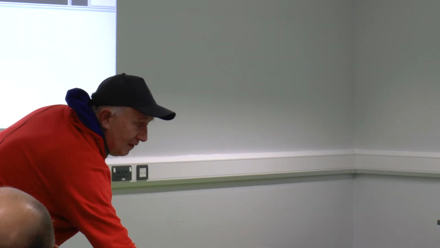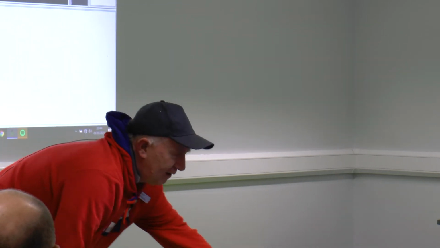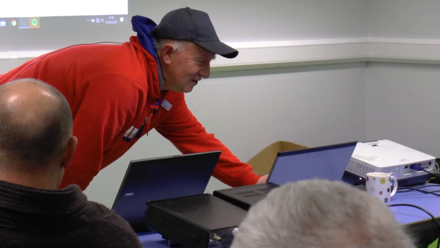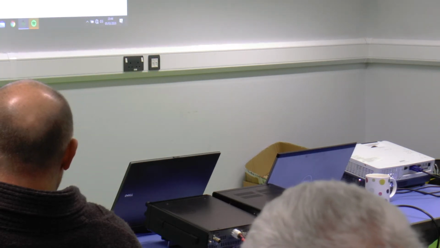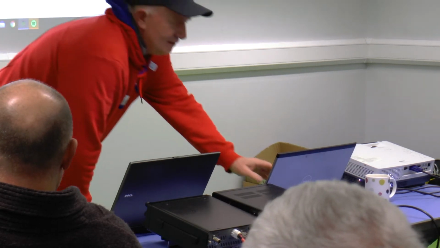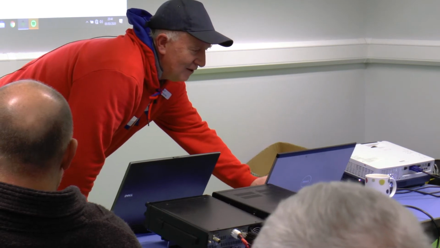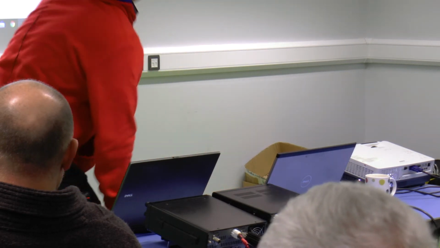So basically what this does is, it's receive only, it's very easy to set up. You just basically plug it in. The only setup controls you have are these at the top here. So basically all you have to do is set the sound card up the top here, and basically on that one set USB or upper sideband.